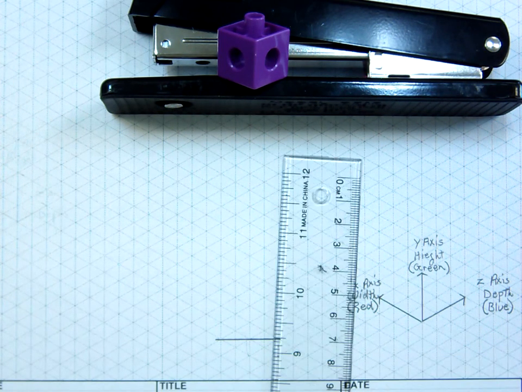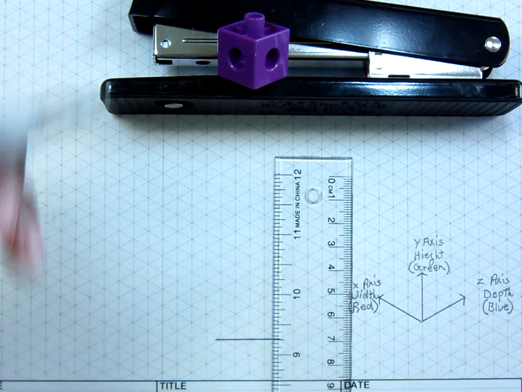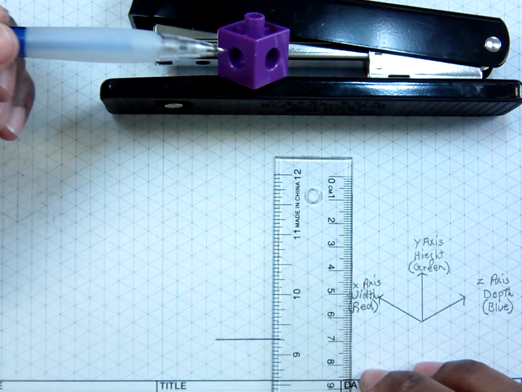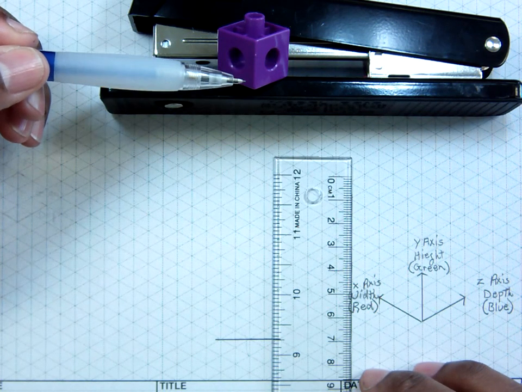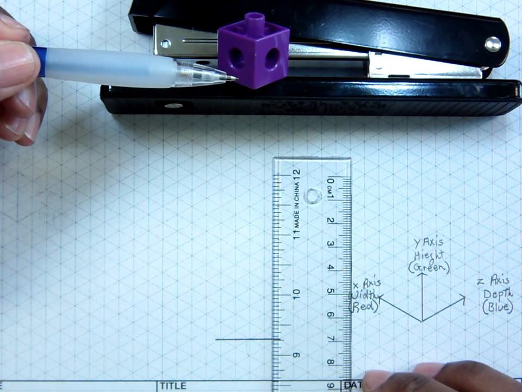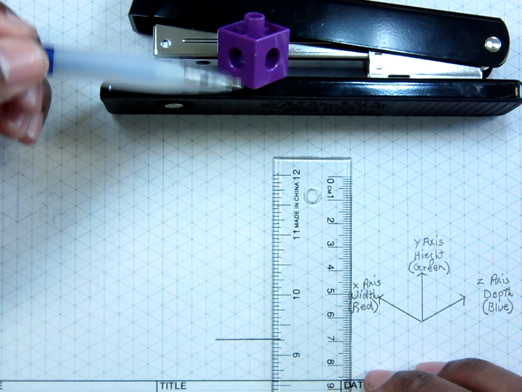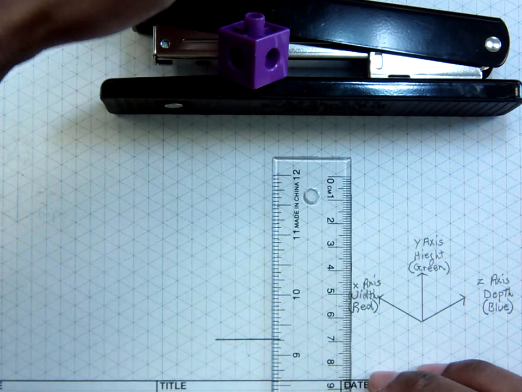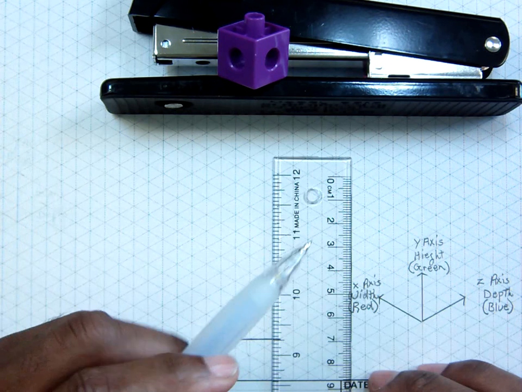Okay, our second, which I will call my first step in creating our isometric cube, I'm going to start with our vertical line. There are two lines that you use when you sketch an isometric sketch: vertical parallel lines and non-vertical lines, which are angled at a 30-degree angle.